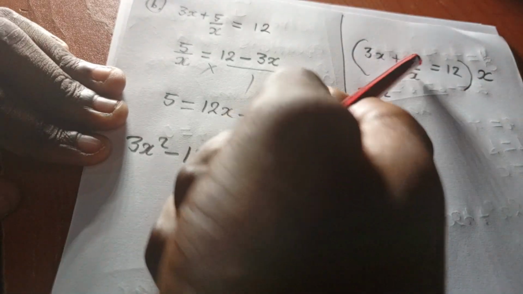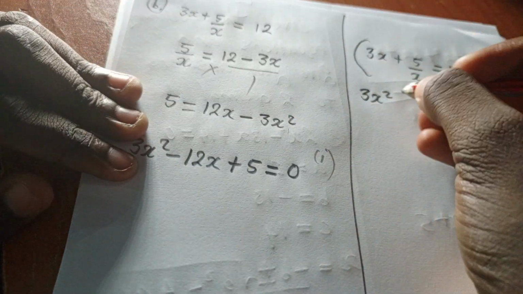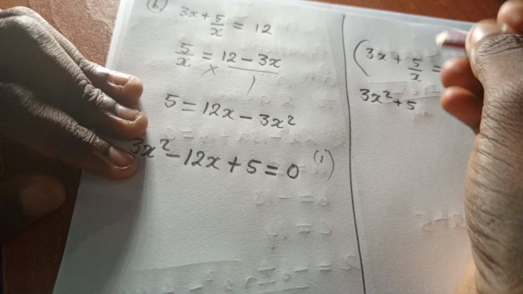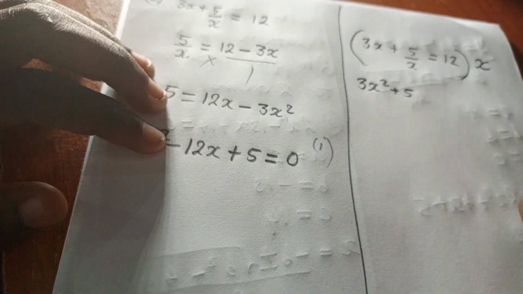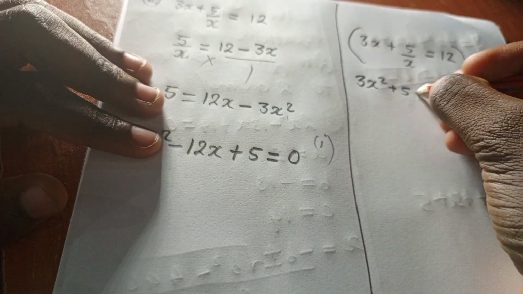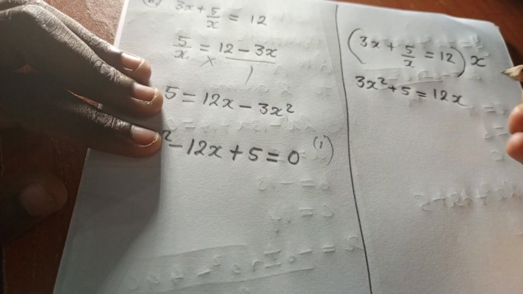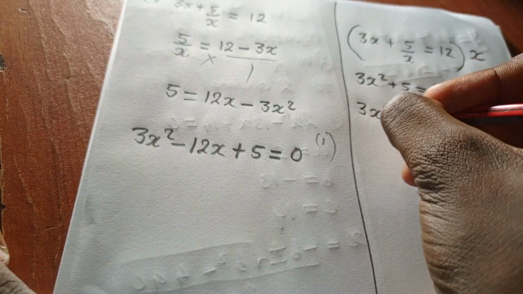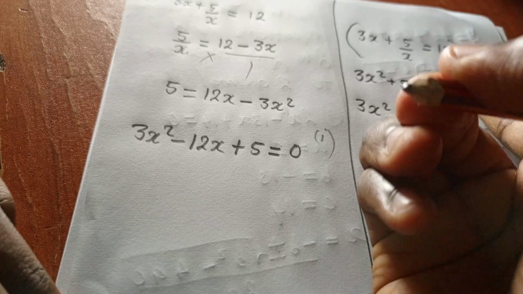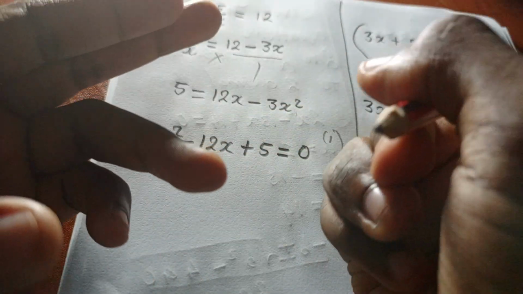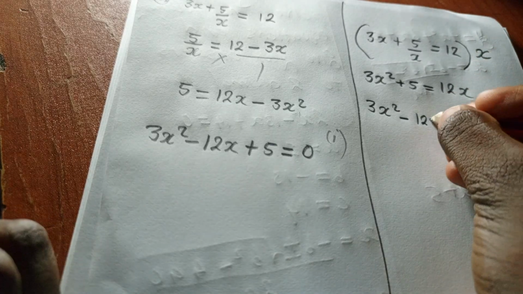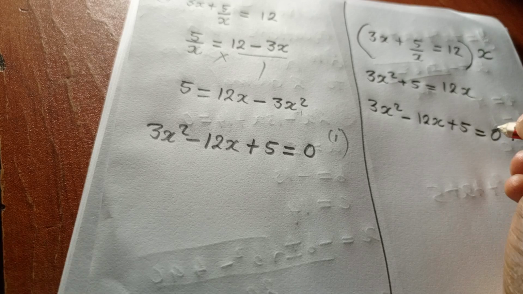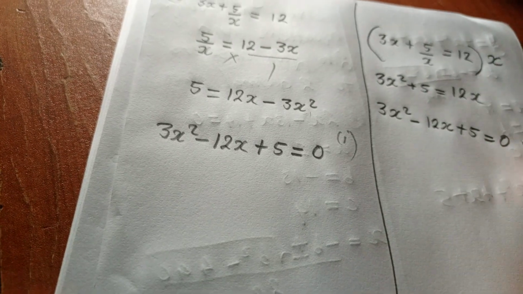X times 5 over x, we know that our answer will be 5 because the x and the x will cancel out. Then x times 12, that's 12x. Then we proceed 3x squared minus 12x. So the 12x will cross the equal sign there, then it will become a negative 12x plus 5 is equal to 0. That's the second method.